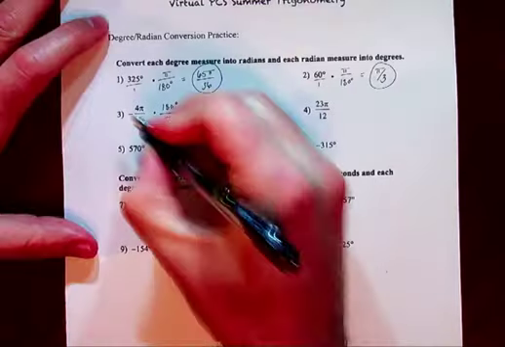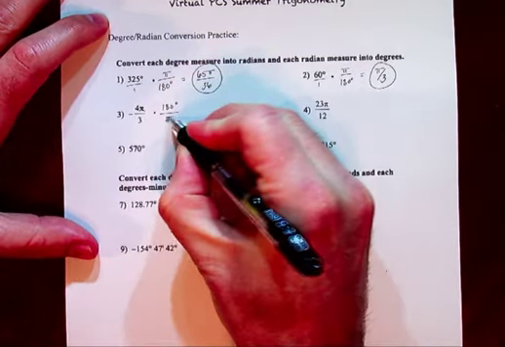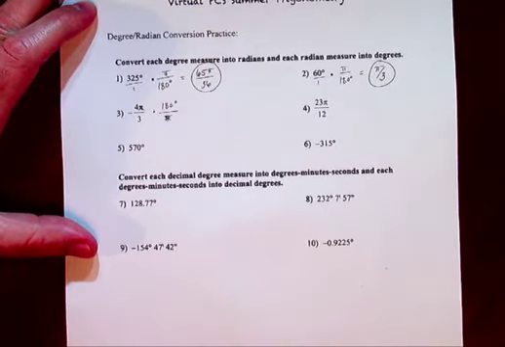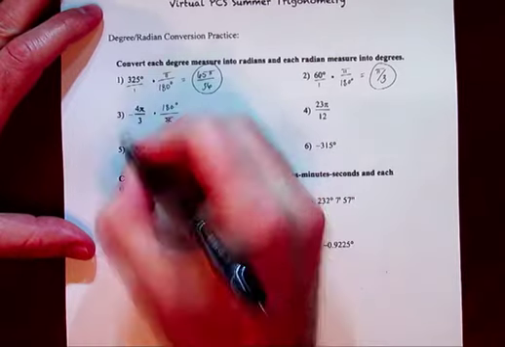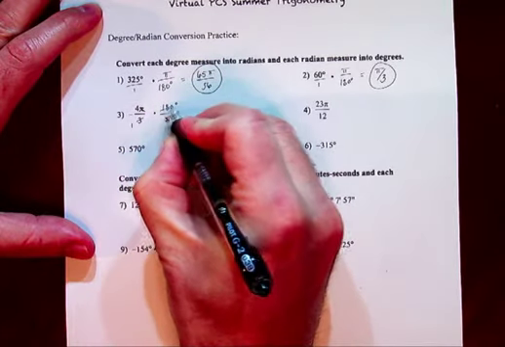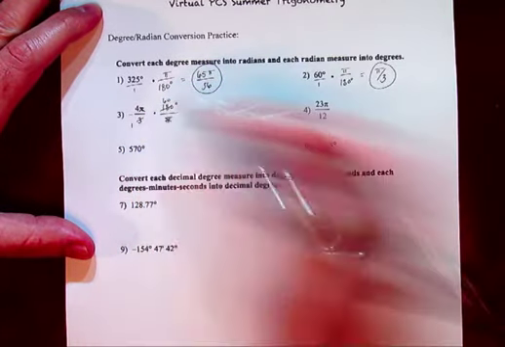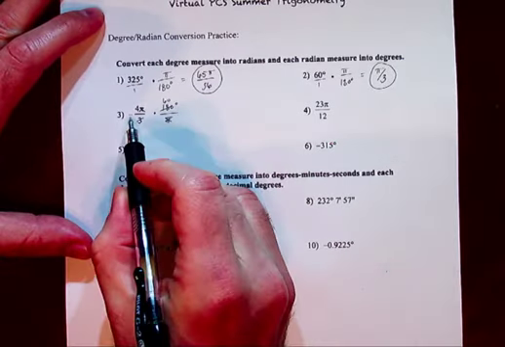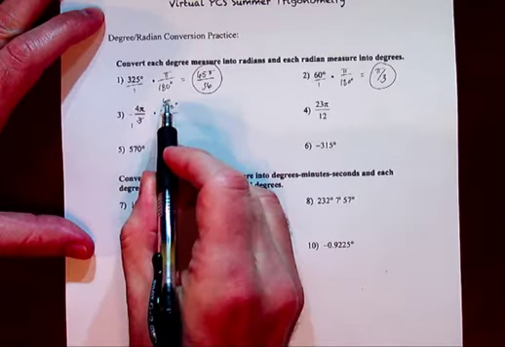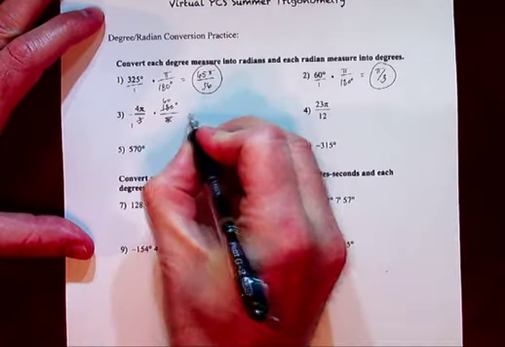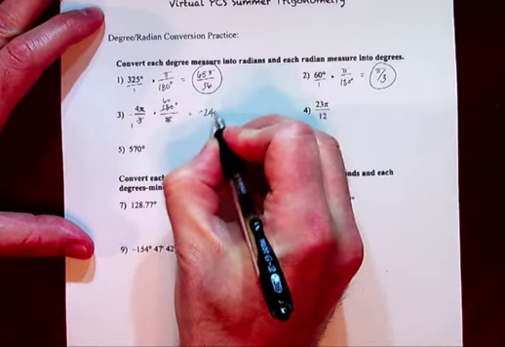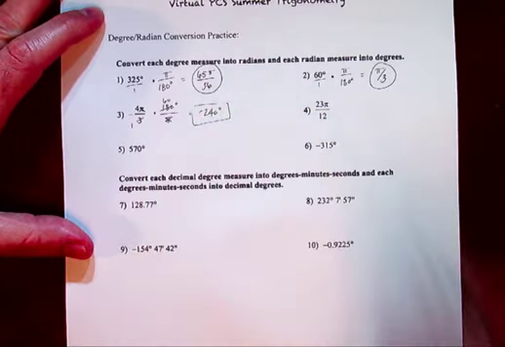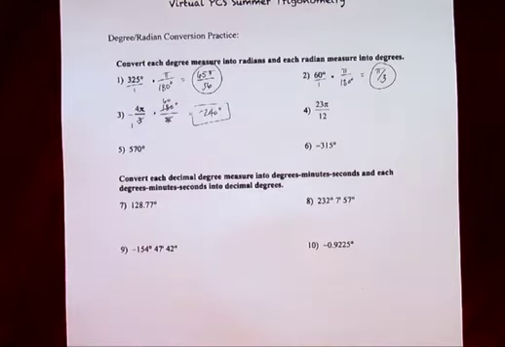Now, obviously, the pi's cancel. The 3 is going to cancel with the 3 that is inside the 180, and all I'm left with is negative 4 times 60, which is negative 240 degrees. And there's my answer.